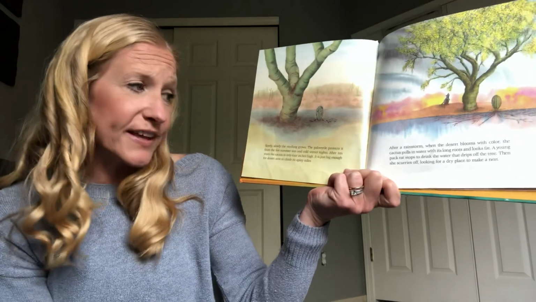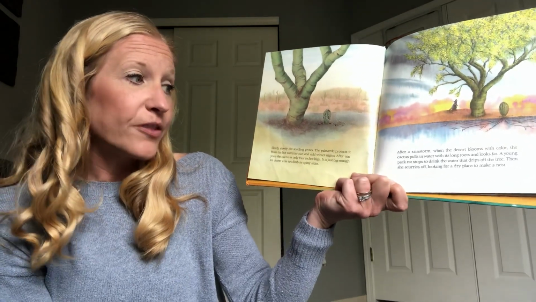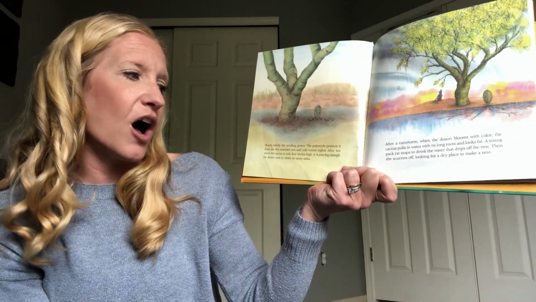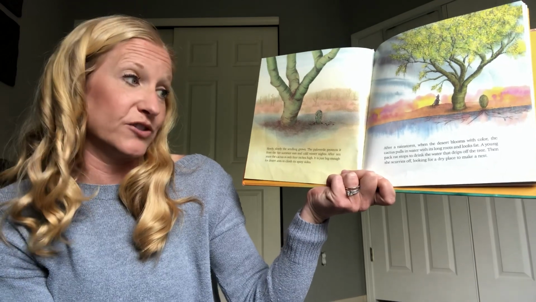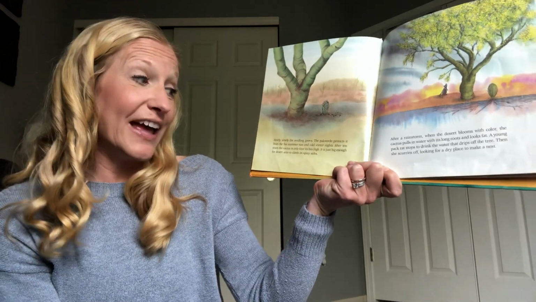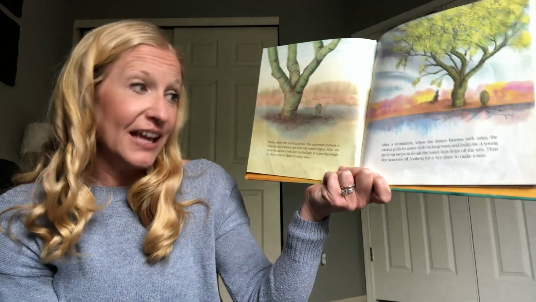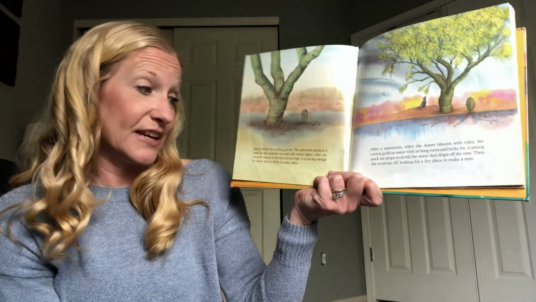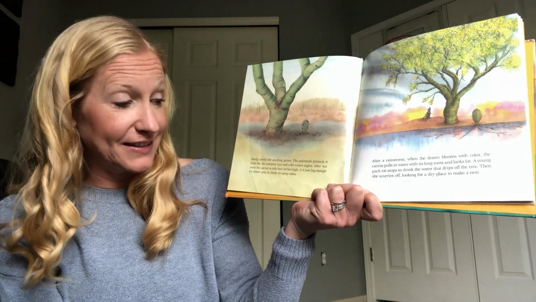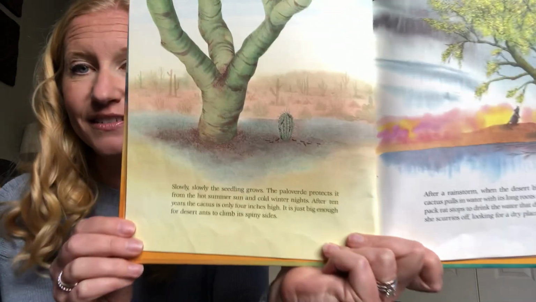Slowly, slowly the seedling grows. The palo verde protects it from the hot summer sun and cold winter nights. After 10 years, the cactus is only 4 inches high. It is just big enough for desert ants to climb in its spiny sides.